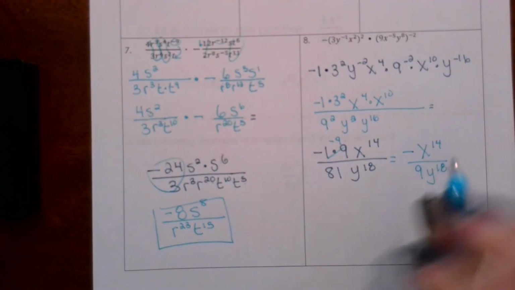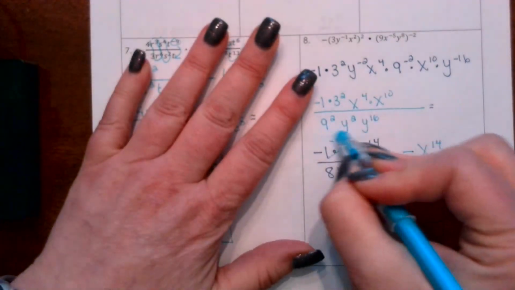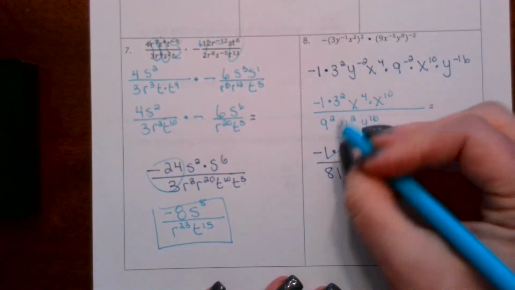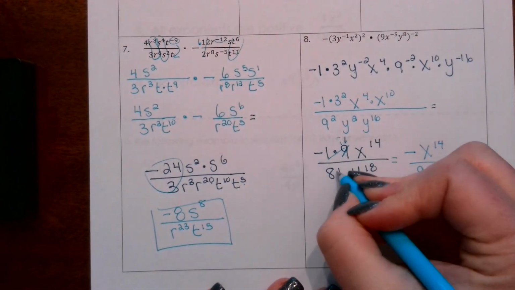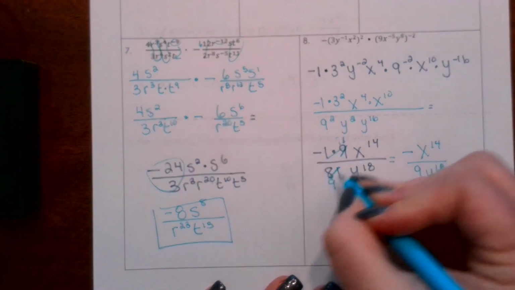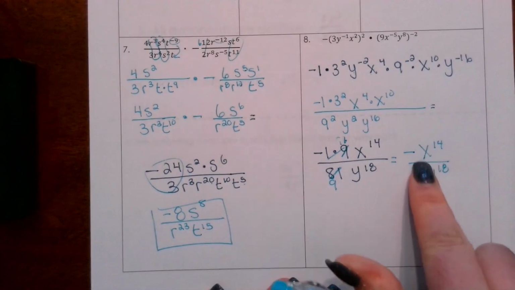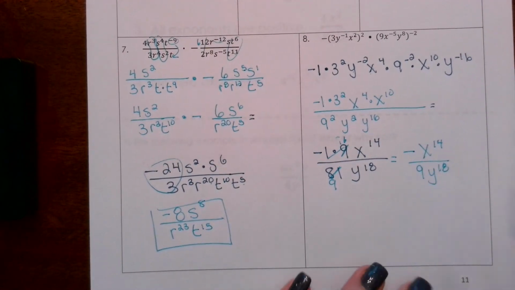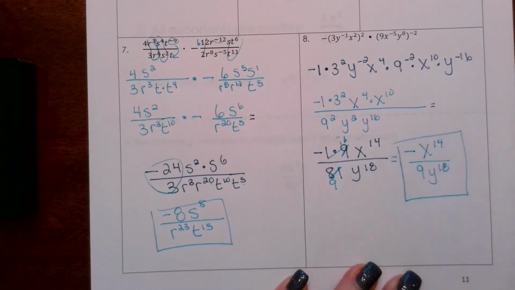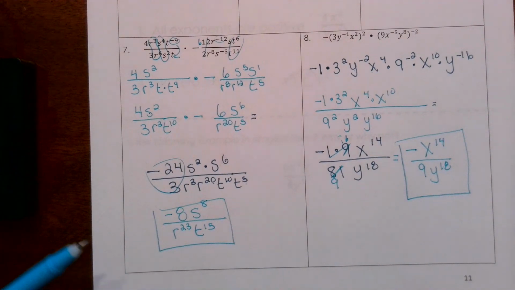Another way I could just think about this is if I didn't multiply, I could simplify this 9 divided by 9 as 1. 81 divided by 9 is 9. So I have negative 1 times 1 is negative 1. I'm going to take away that coefficient. And here I am simplified at negative x to the 14th over 9y to the 18th.